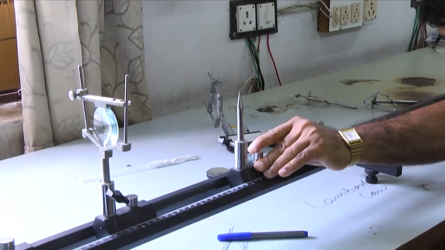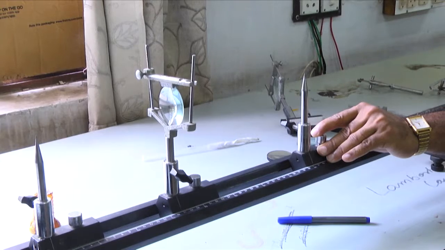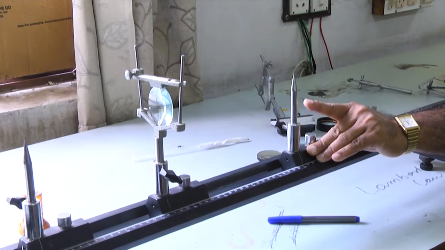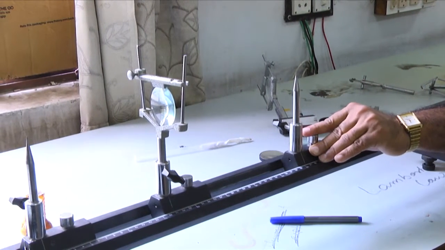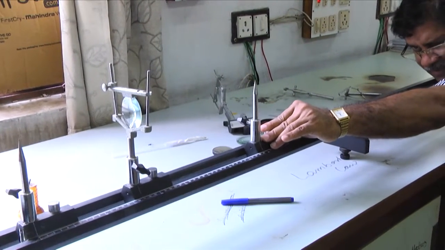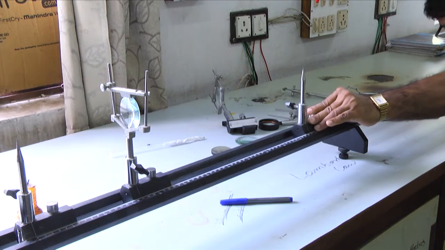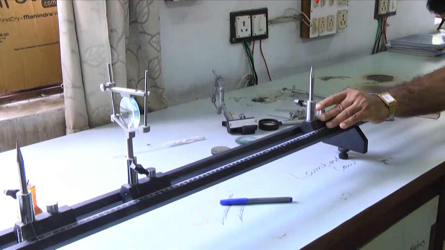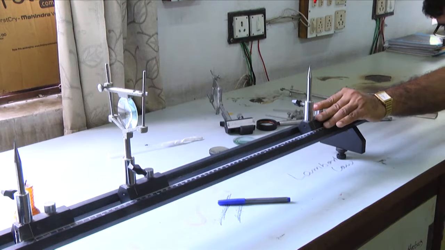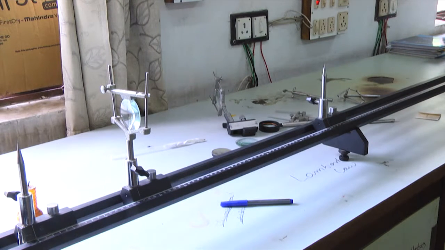First, the inverted image tip and the object needle tip should coincide. Now it is not coinciding. If I take it away, it is going to coincide. Yes, at this position it coincides.